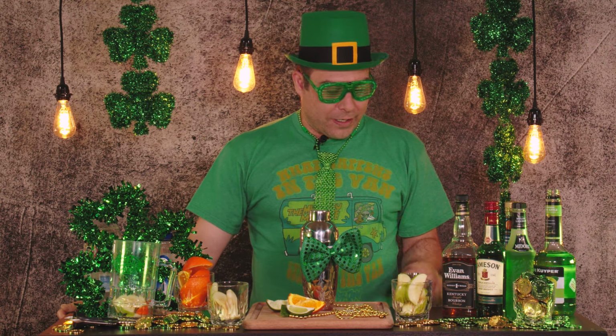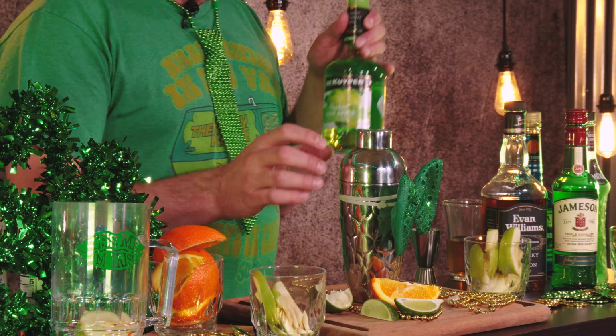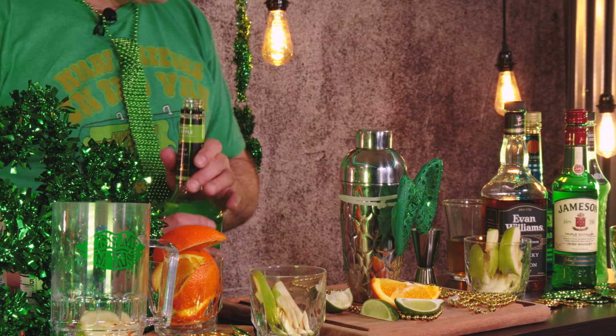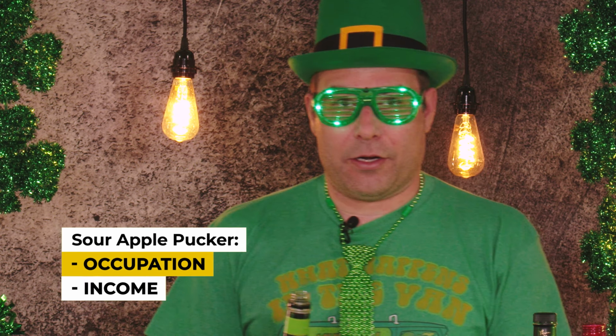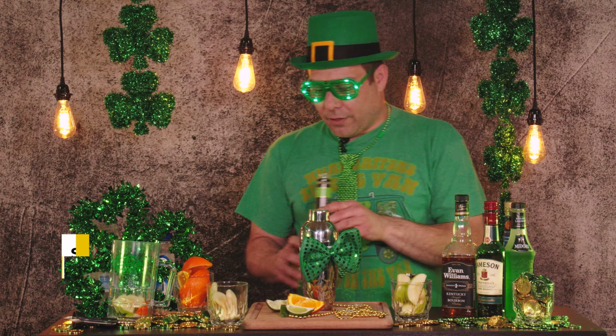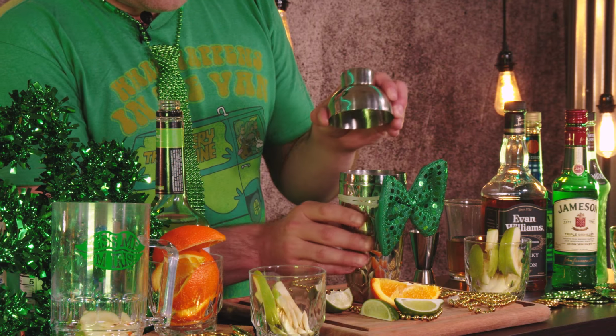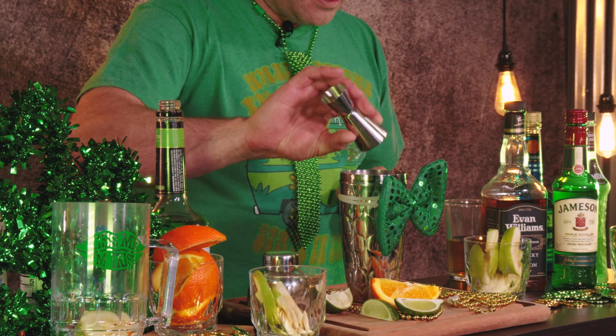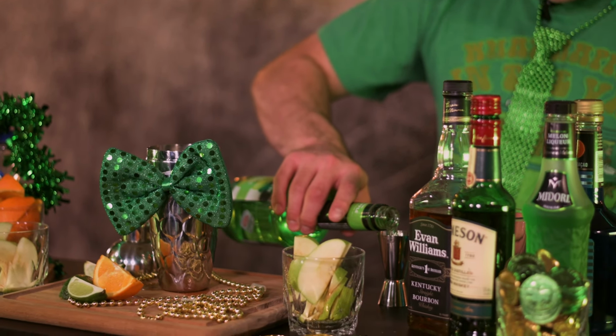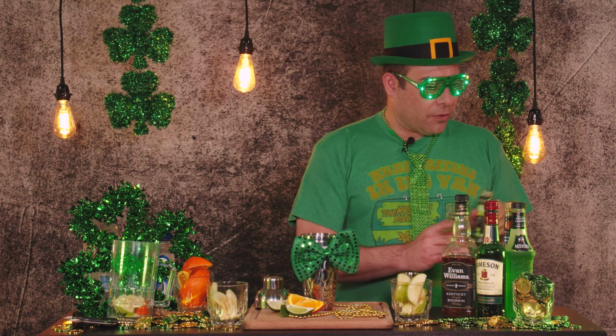Now we're gonna move on to the liquor portion of the St. Patrick's Day Jungle Juice, which is very important here. We're gonna start with a sour apple pucker, which will give a kick to any one of your data models or lookalike audiences. We are going to do 2 parts of that, and it is going to be representative of occupation and income. The reason that we group those 2 together is that occupation and income correlate with each other pretty highly, right? Certain occupations have higher or lower incomes, based on your specialty, education levels, et cetera. So that is the sour apple pucker.